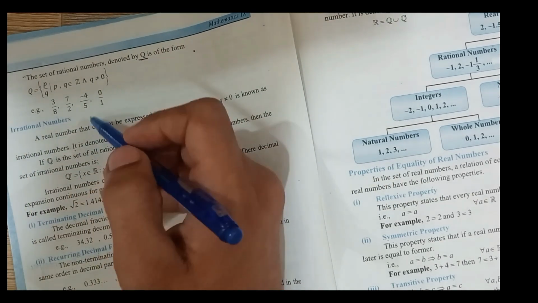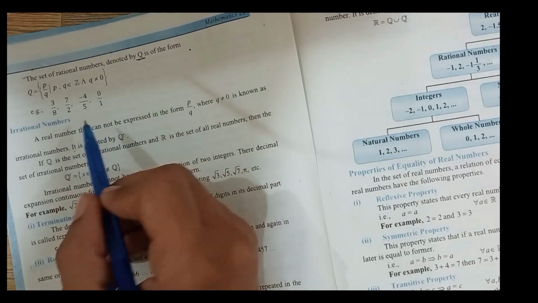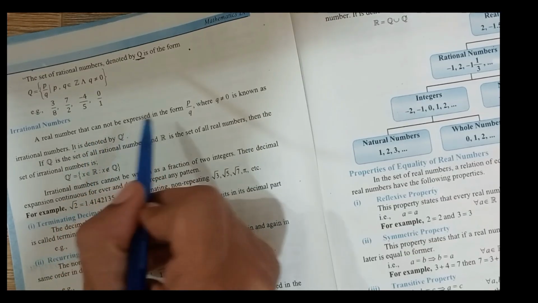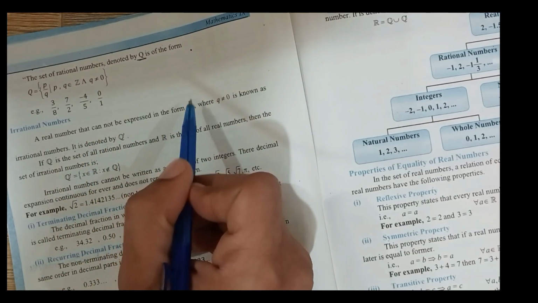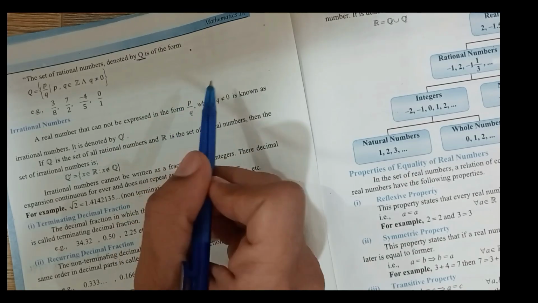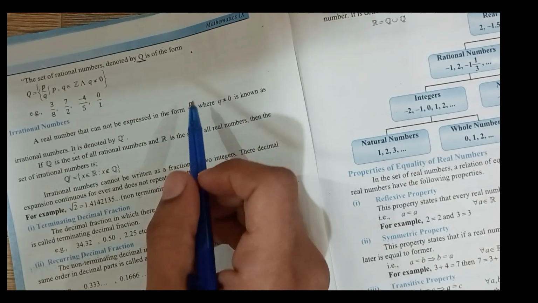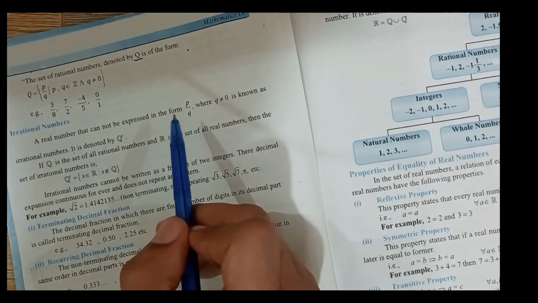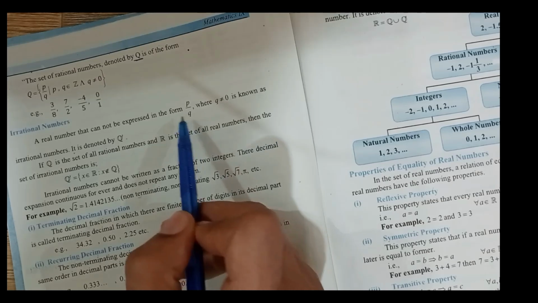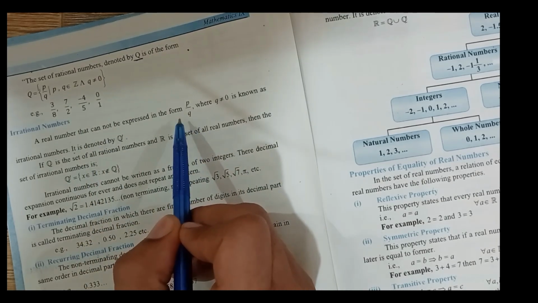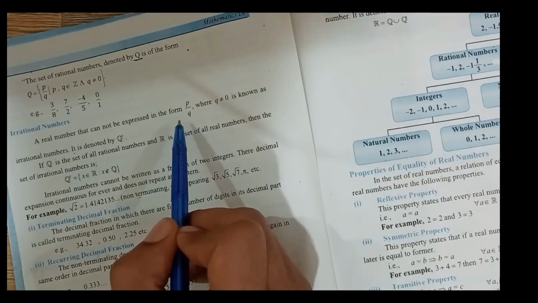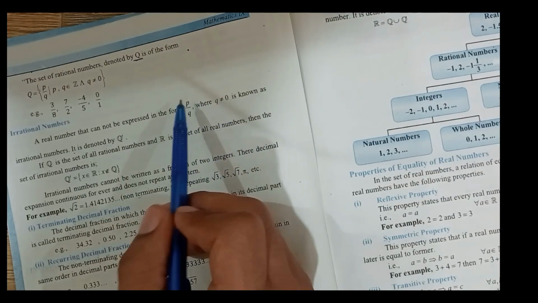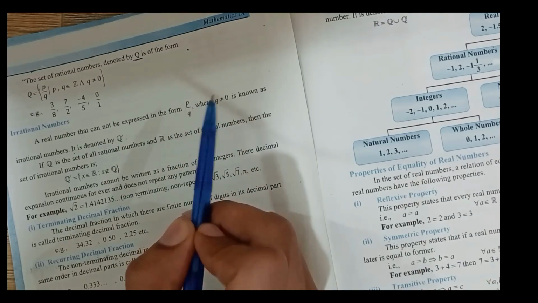Okay, so furthermore, another type of number is the irrational number. It is the opposite of rational number. It is a type of real number that cannot be expressed in the form of P over Q, meaning it cannot be expressed in fraction form. Rational numbers can be expressed in fraction form, but irrational numbers cannot be expressed in P over Q form.